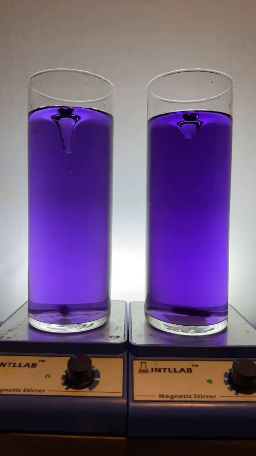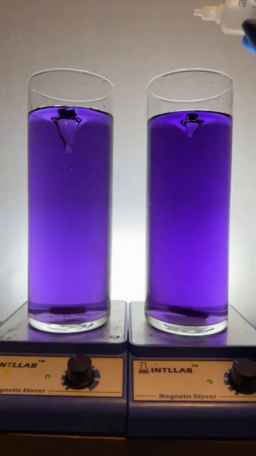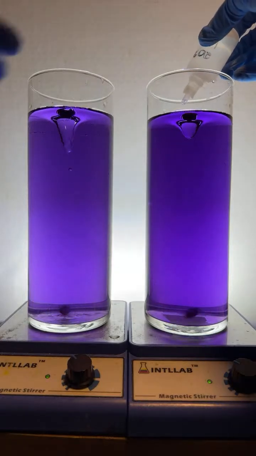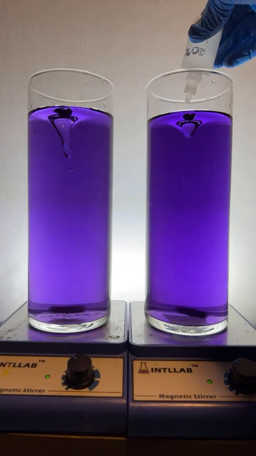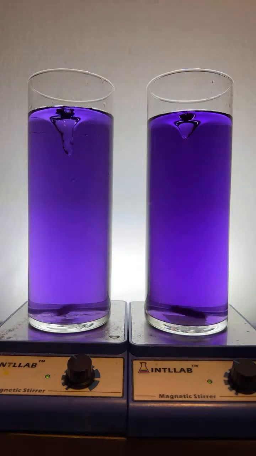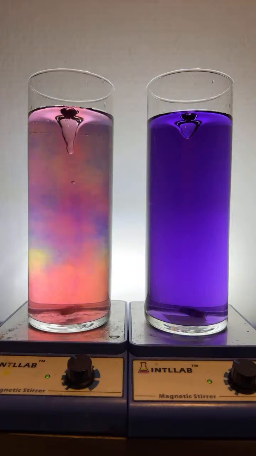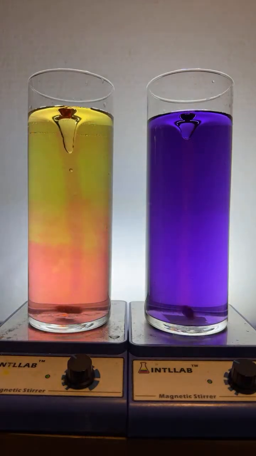All right, so I'm going to now start adding hydrochloric acid. That's the same acid that's found in your stomach. I'm going to go ahead and add one drop over here. Here it goes. And we'll do the same one over here. We're going to add one drop over there on the left-hand side.